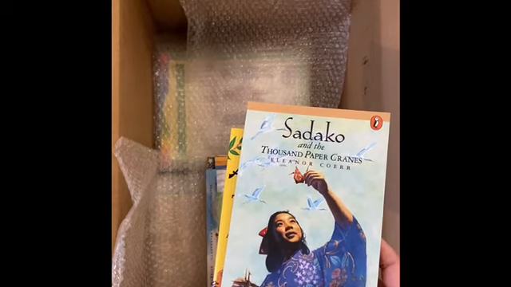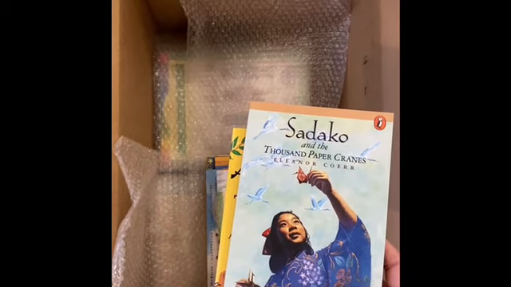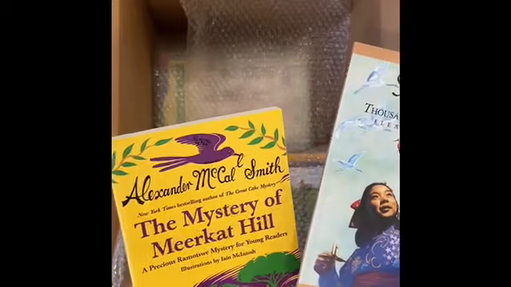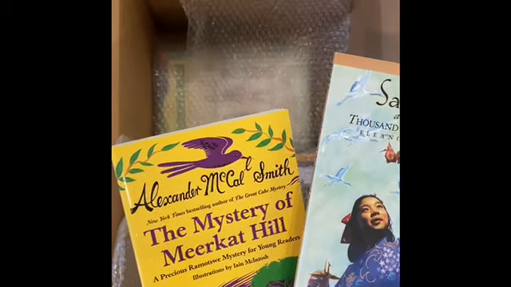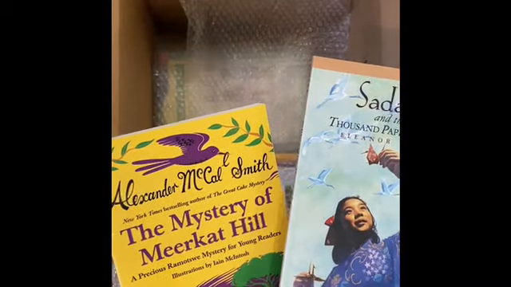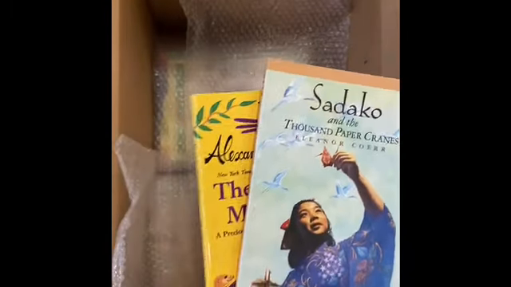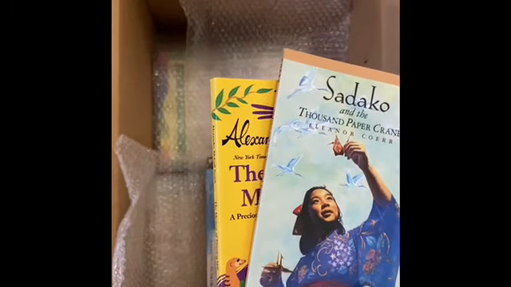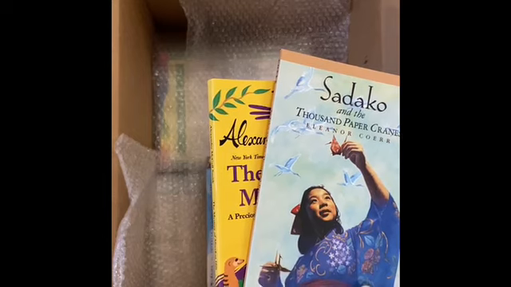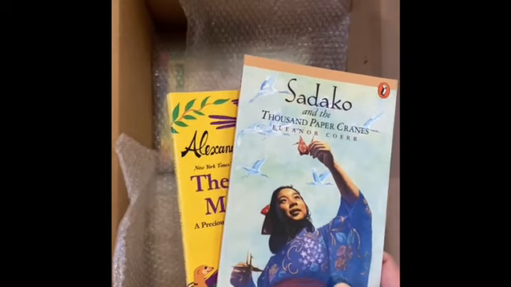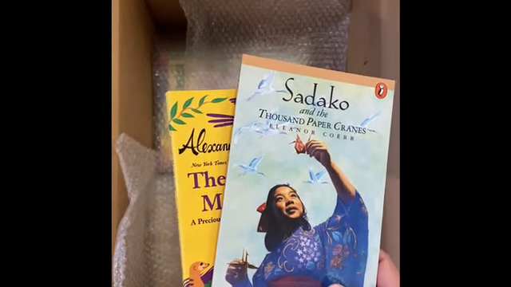Let's see. So, Mystery of Meerkat Hill. Okay, so these are from age 8 to 10, concept 3, which is called, I don't know, we'll find that out in a minute, but these are the literature from concept 3.